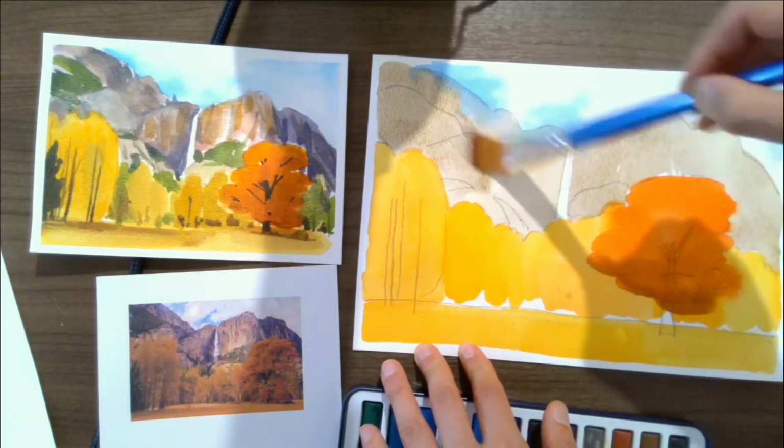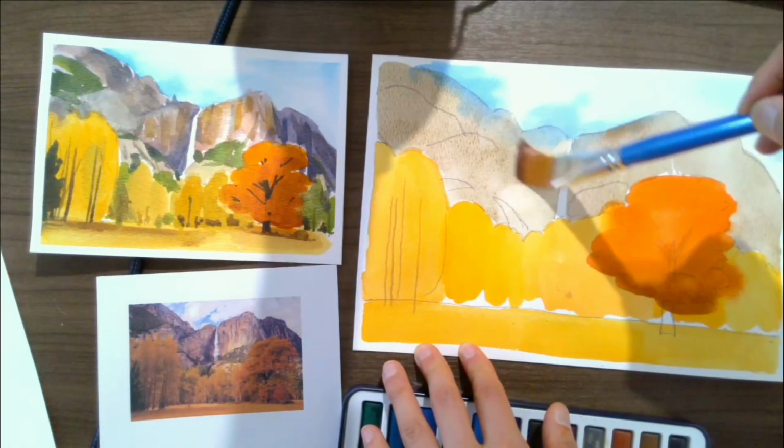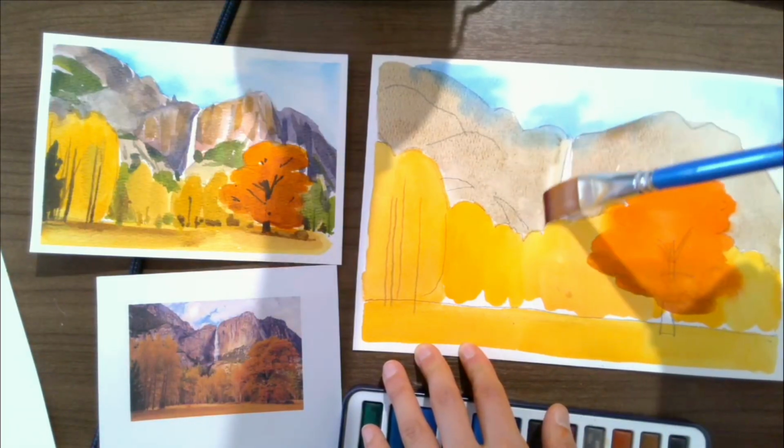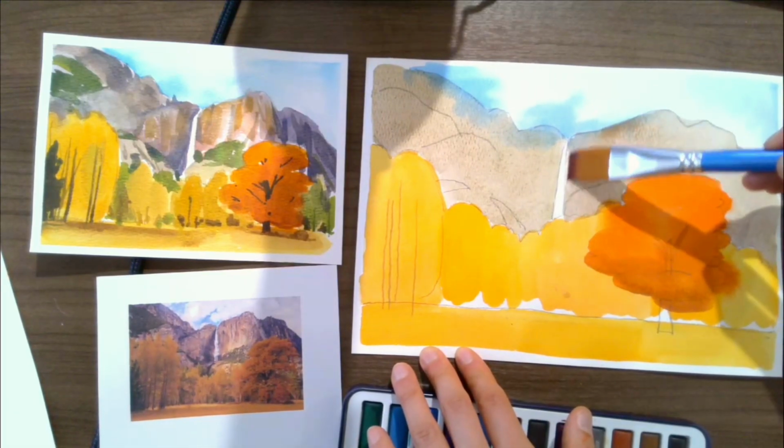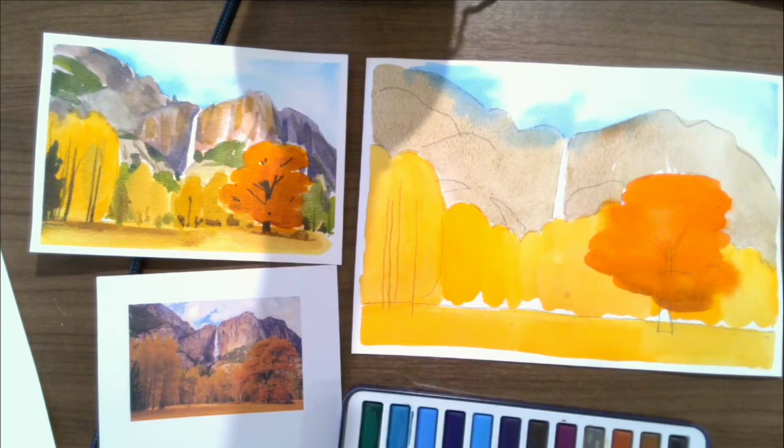There we go. I'm painting around the waterfall to leave that white. Nice. Yeah, it looks like you've got the color. I would use more of the gray for you there. Or the gray. Right here, yeah. Very nice.